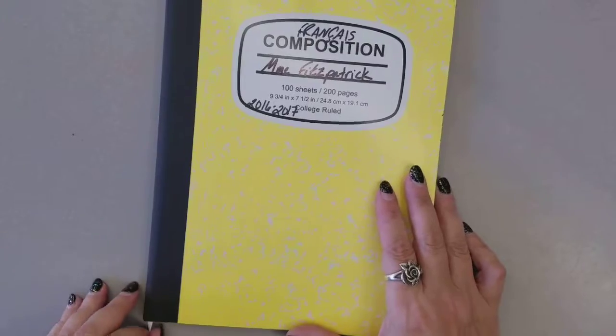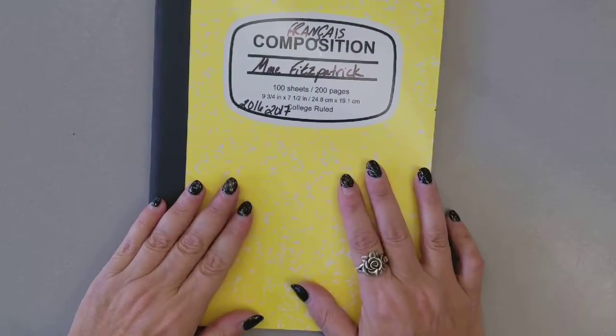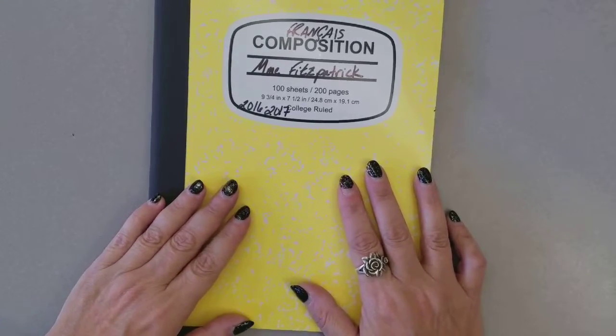Bonjour classe, aujourd'hui on va ajouter les pronoms sujets à nos cahiers. So today we're going to add the subject pronouns into our notebooks.